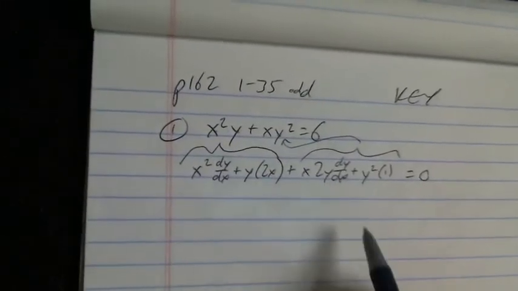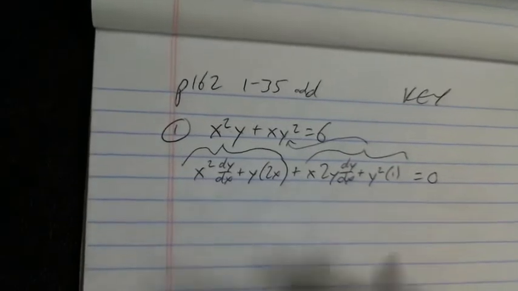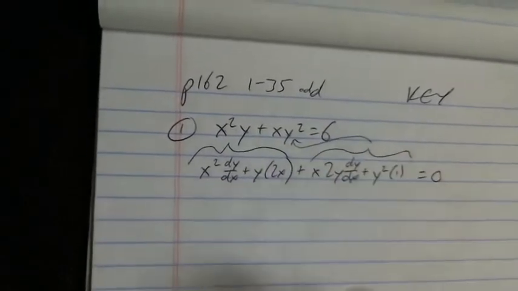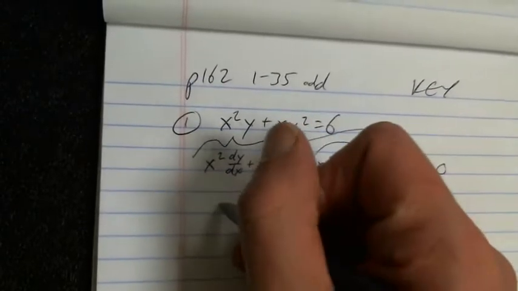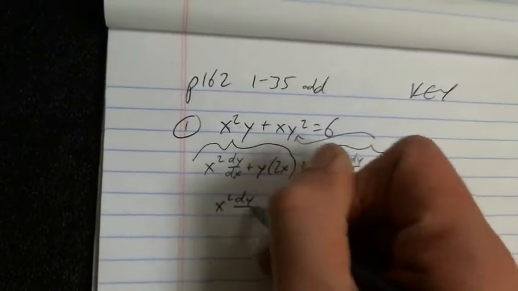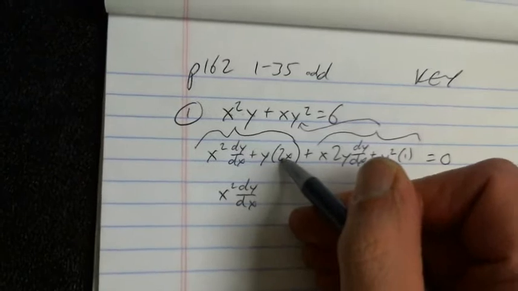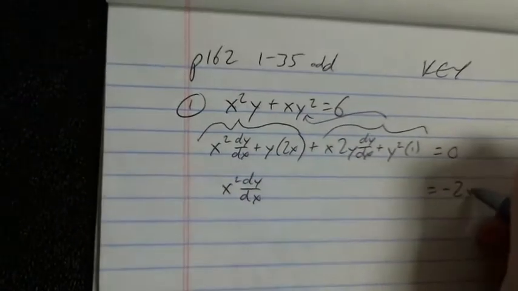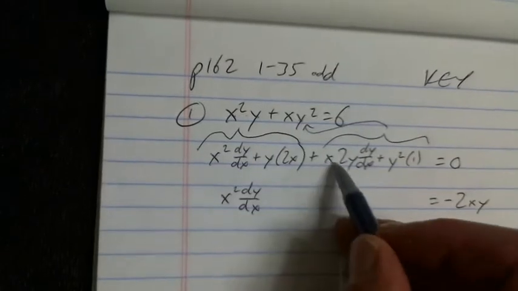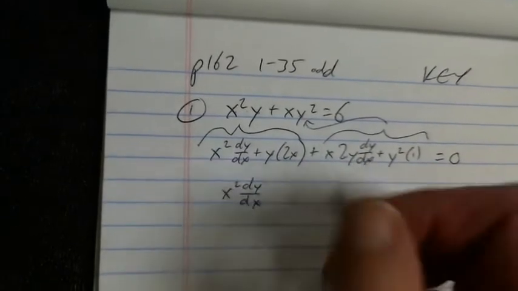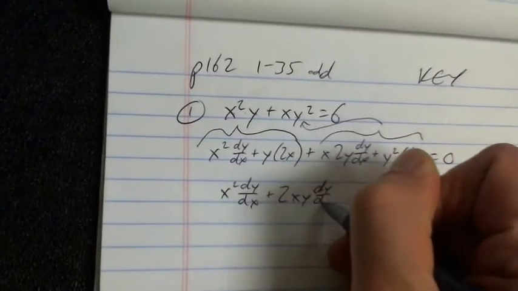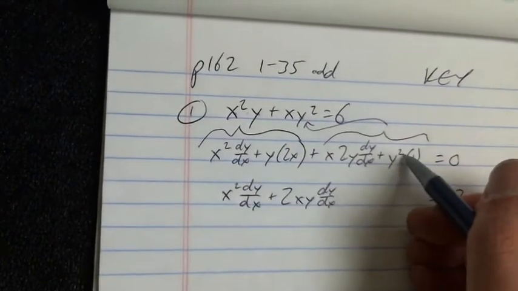Now we're just going to get the dy/dx separated off by itself and clean up a bit. So we're going to keep all the dy/dx's on this side, throw everything else to the other side. So x squared dy/dx stays. 2xy goes. 2xy dy/dx stays. y squared goes.